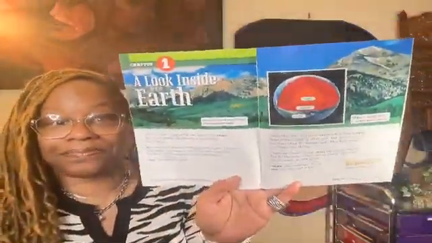The core is the center part of the earth. The outer core is liquid metal. The inner core is a ball of solid metal. Mantle, the middle layer. Core, the center part of the earth. Key idea: earth is made up of layers. That's the key idea from what we read so far.